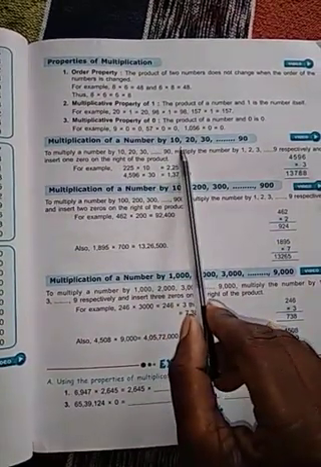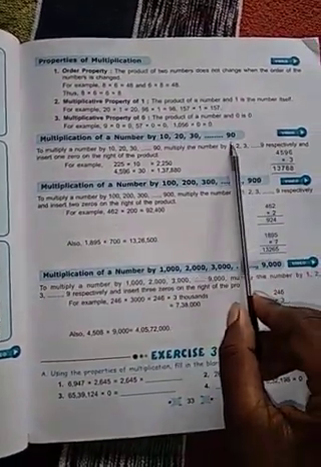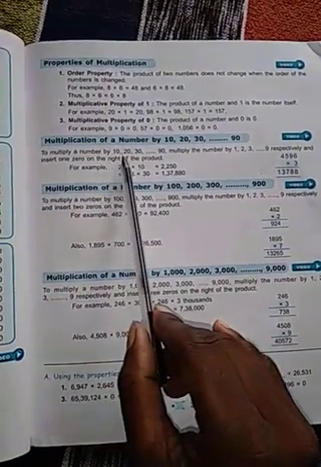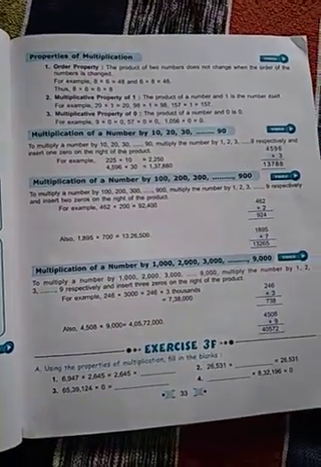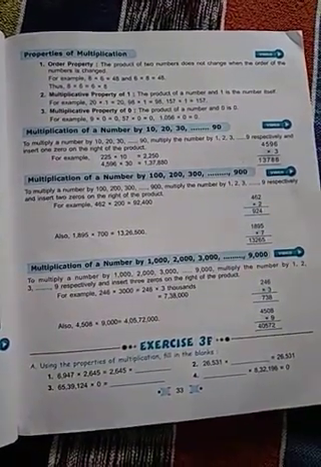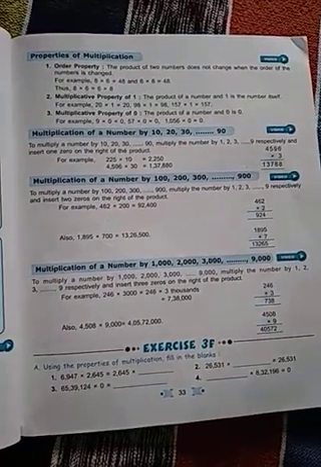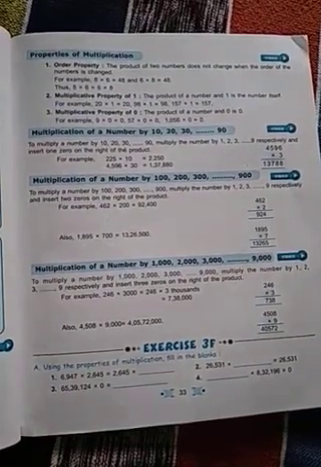Multiplication of a number by 10, 20, 30, 90 and so on. To multiply a number by 10, 20, 30, 90, multiply the number by 1, 2, 3, 9 respectively and insert 1 zero on the right of the product.